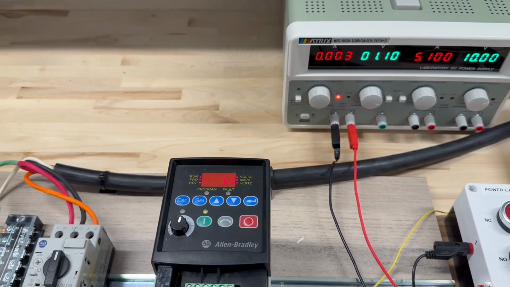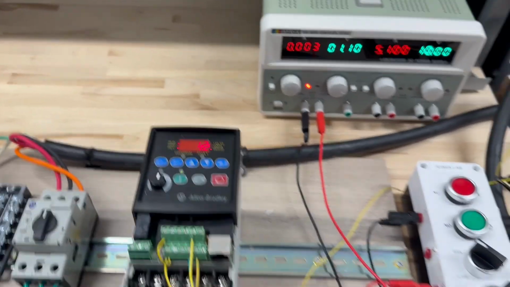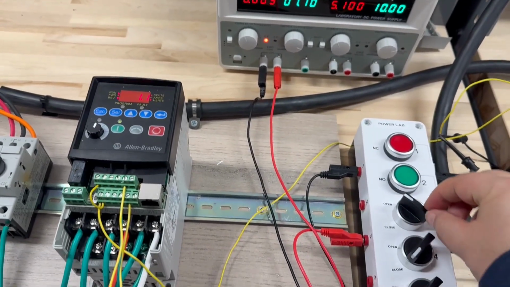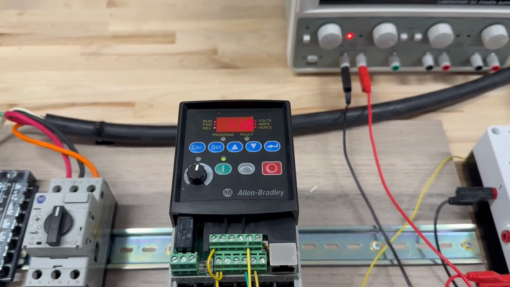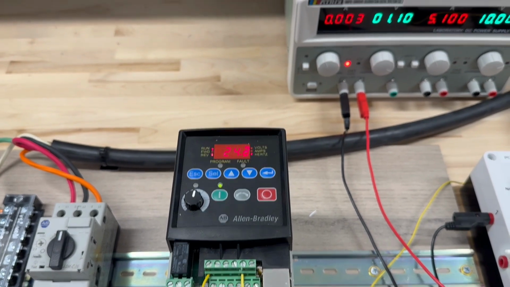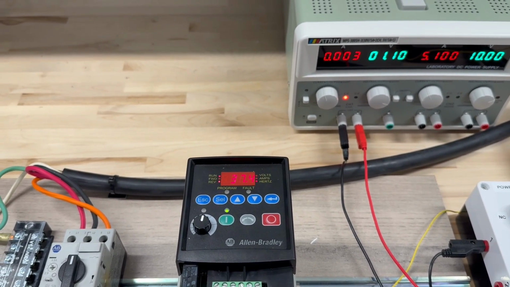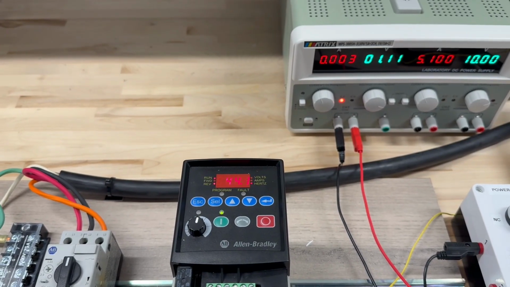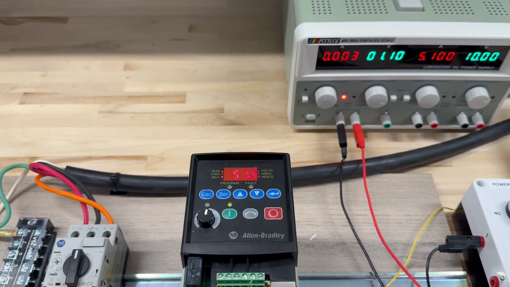So see, it is on 4 milliamp. Okay, what I should do is turn this on. I forgot to turn that on. I turn that on. You see the speed goes up and it is in the reverse direction, right? So see, I have 0 around 0.4. It actually gives me around my max frequency, which should be 60.